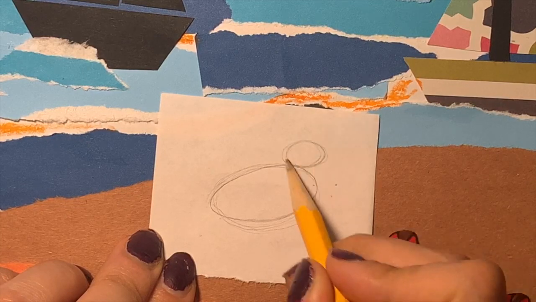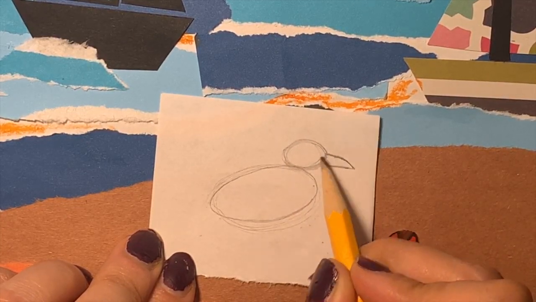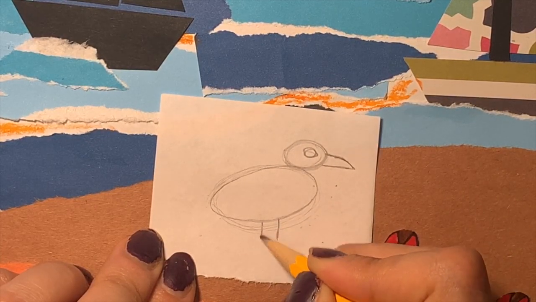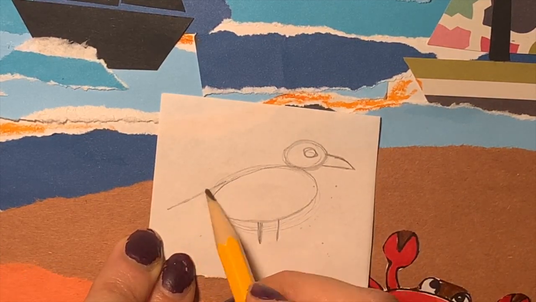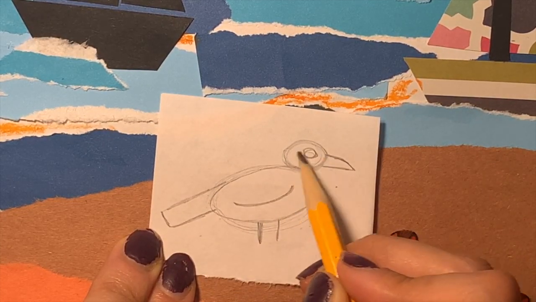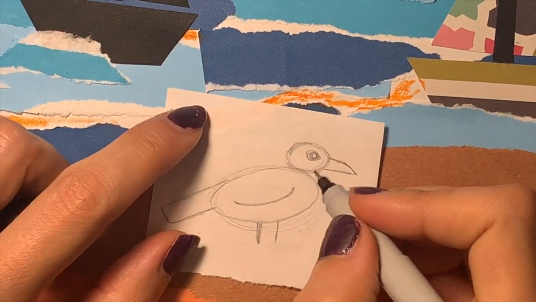Smaller size oval for the head, a triangle shape for the beak, circle for the eye, 2 straight lines for legs, curved line for the wing, and for the tail it's more like a rectangle which is overlapped by the oval.